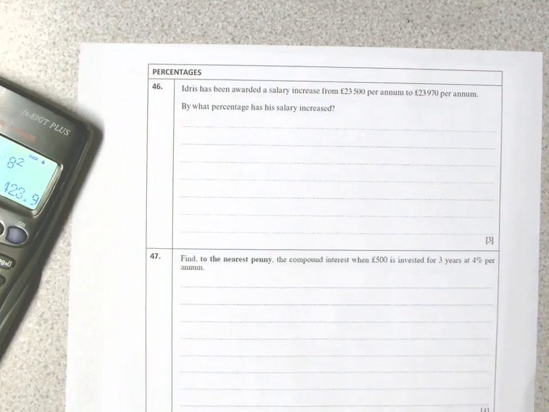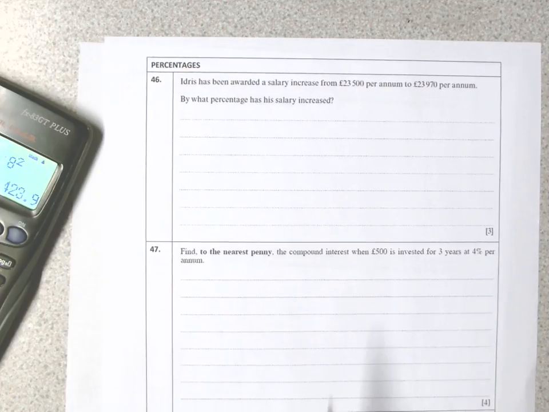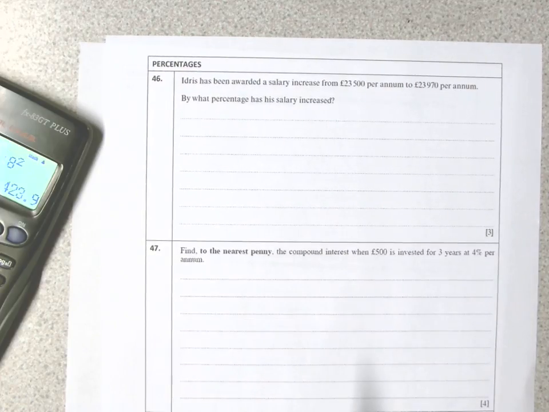Okay, right, percentages. Two questions on percentages. Idris has been awarded a salary increase from 23,500 per annum to 23,970 per annum. By what percentage has his salary increased? So this work we did at the end of year 9.